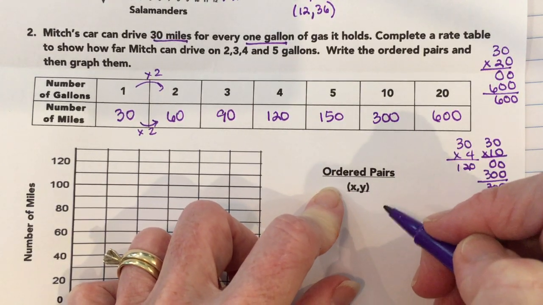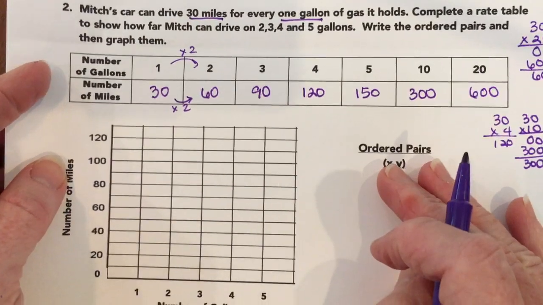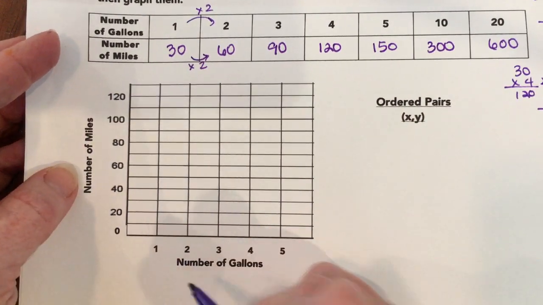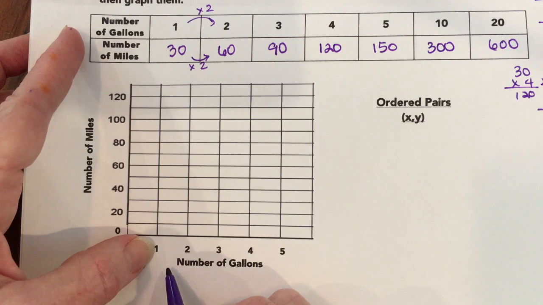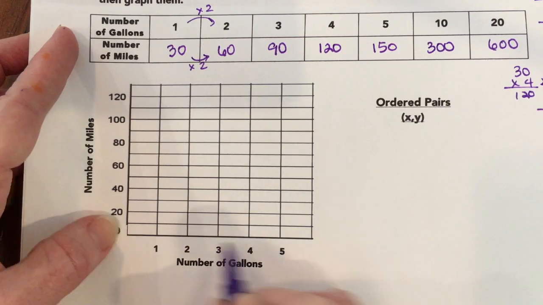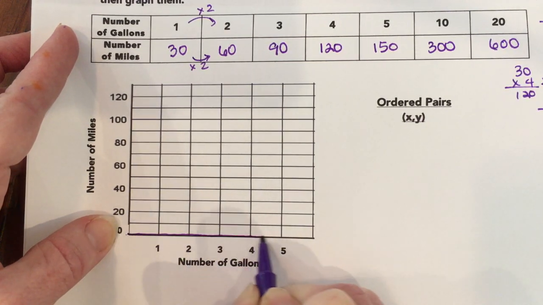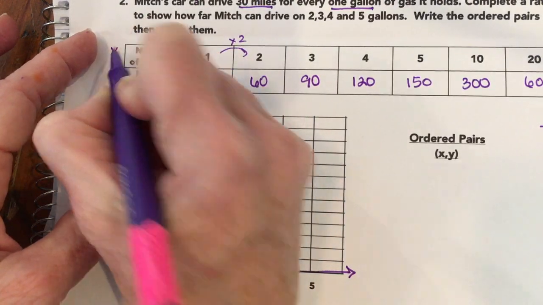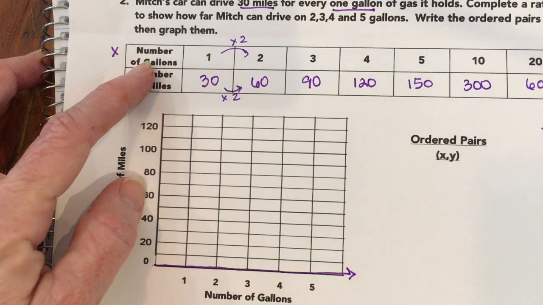Once I have a completed rate table, I'm going to go ahead and write that as a set of ordered pairs. Again, I want to make sure I'm using the right values for x and y. So I'm going to take a look at my graph first. I can see down here that the number of gallons is x. It's along the x-axis. So up here, number of gallons was listed first. So x is going to be the number of gallons.